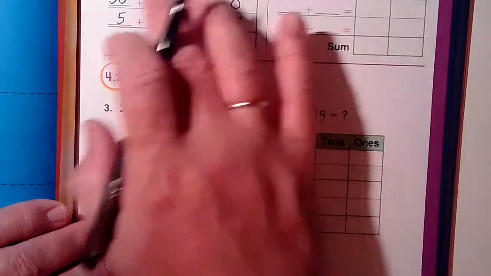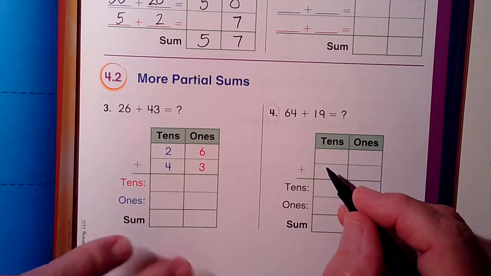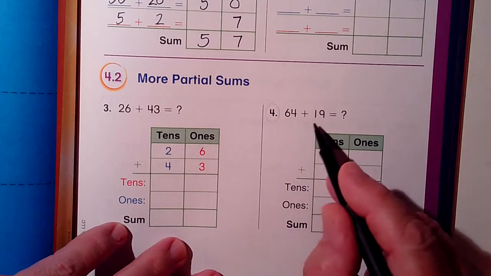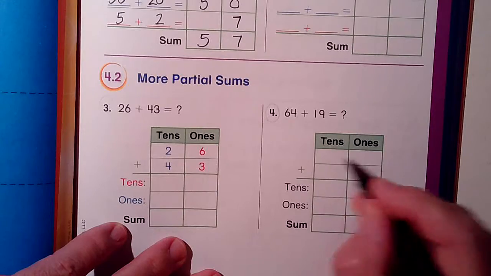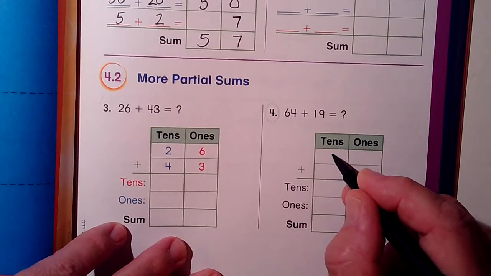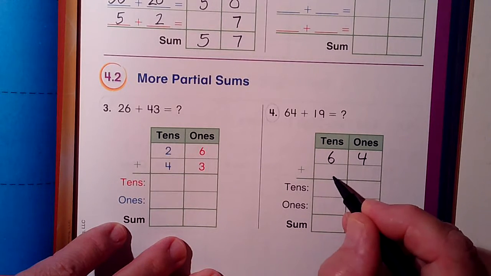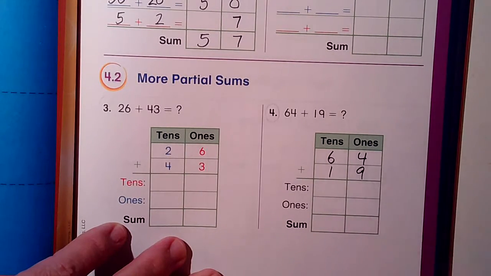Let's do number 4. So I have this 64 plus 19. Let's do it just like I did up here, but I want to set up my own problem. 64 plus 19.